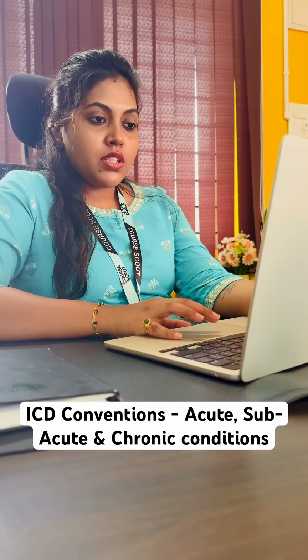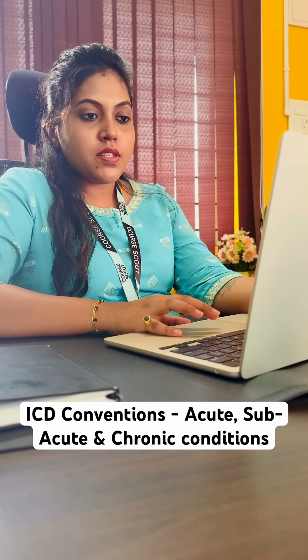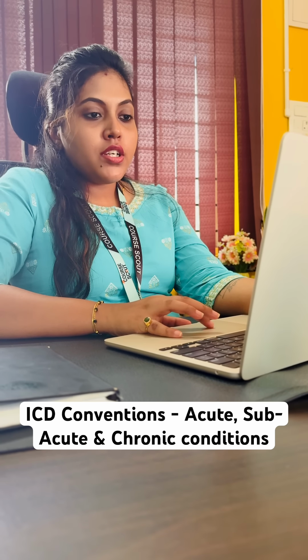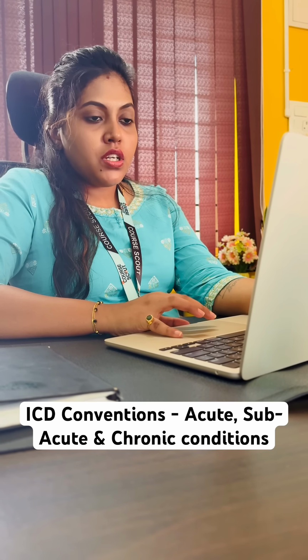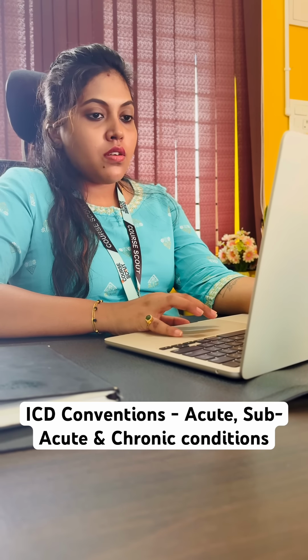So we have to make sure that we learn about acute, subacute, and chronic conditions, because while we are coding, we usually get confused about the difference between acute, subacute, and chronic conditions. So what do you mean by acute, subacute, and chronic conditions?